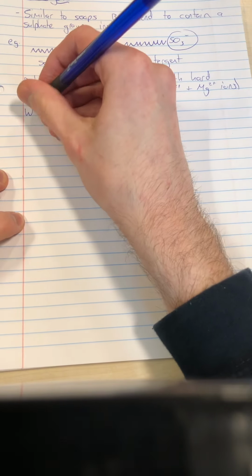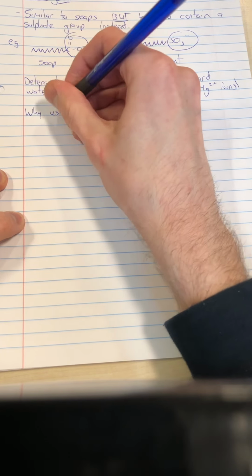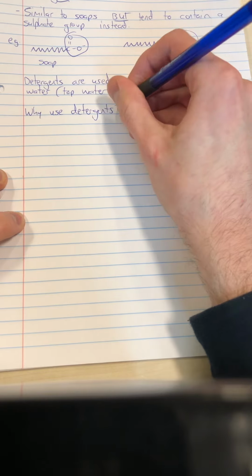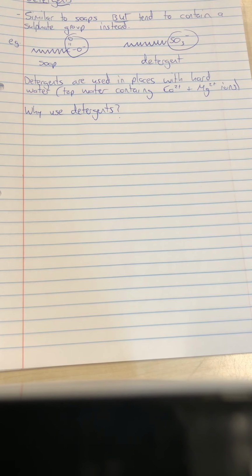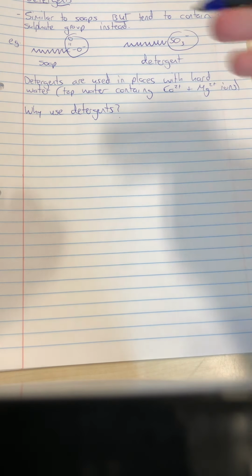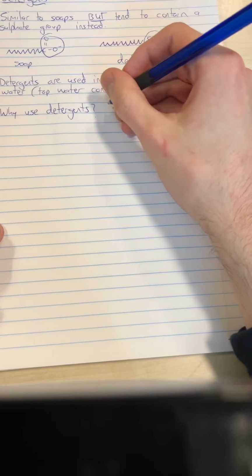Okay, so why use detergents? Why would we not just, in cases of places of hard water, why do we not just use soaps? Why do we use detergents?